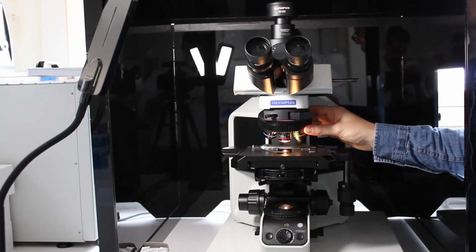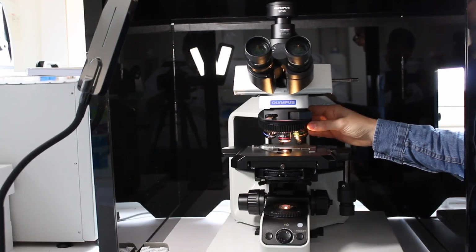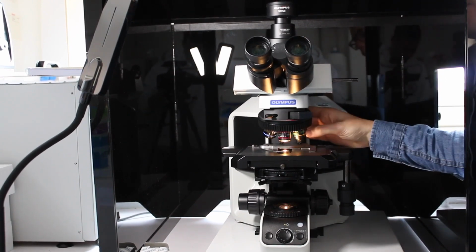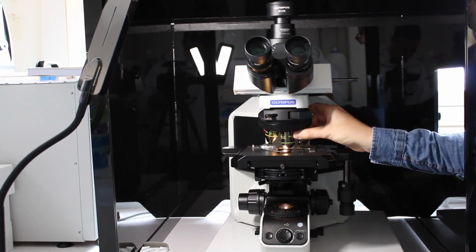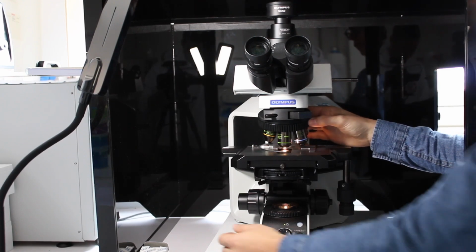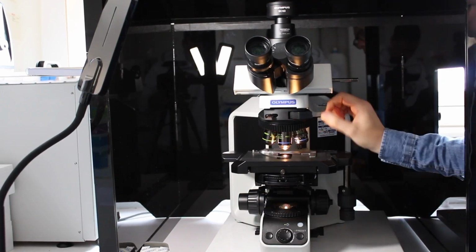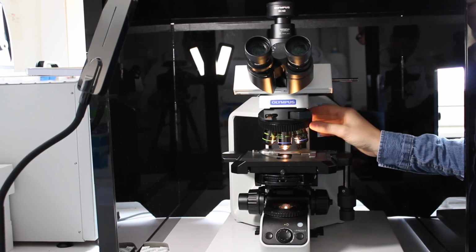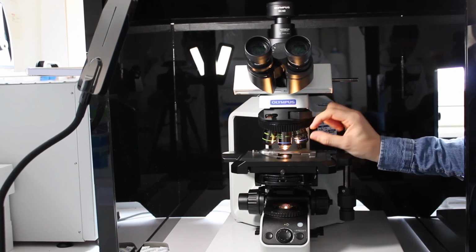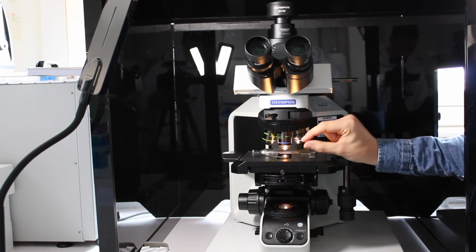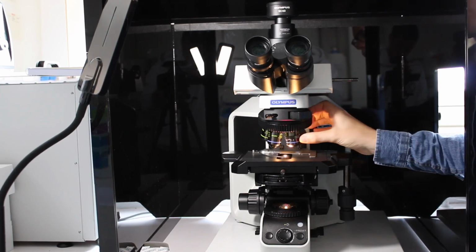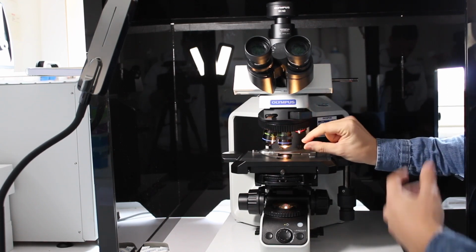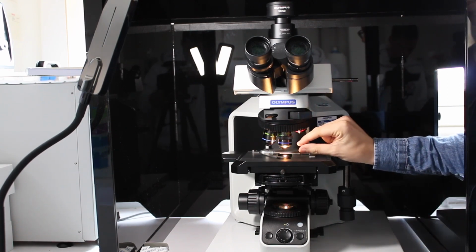Then you have to choose which objective you want to use. There are here 5 objectives: a 4x, a 10x, a 20x, and the 2 last objectives are 40x's. They are both 40x's, but they have different working distances, so it will depend on which sample you're working on. If you have a thick sample, for example, you may need to use the second 40x objective that has a larger working distance, so it will allow you to put a thicker sample on the sample stage.